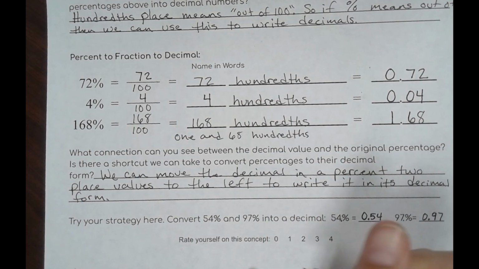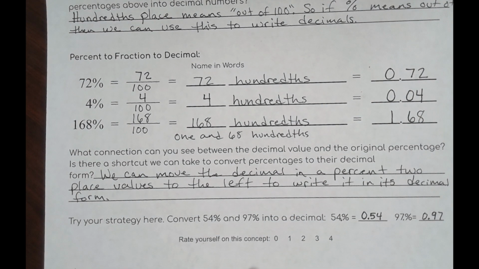Okay, rate yourself on this concept. How do you feel about turning decimals or percentages into fractions and into decimals? Take a picture and turn it in on Google Classroom.